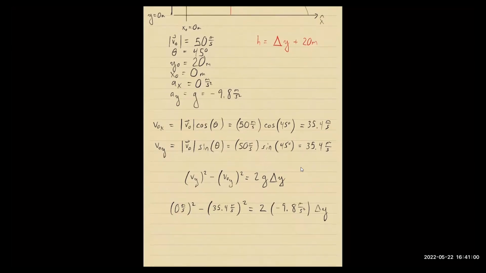So on the left-hand side, we have 0 squared minus 35.4 squared. So the left-hand side is going to be minus, what is it, 1,250, roughly. It's a very close approximation. And it's going to be units of meters squared per second squared. And on the right-hand side, we have 2 times negative 9.8. So this is going to be minus, what is it, 19.6 meters per second squared times delta y.